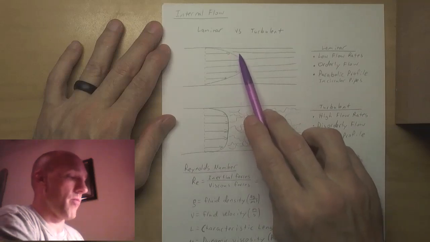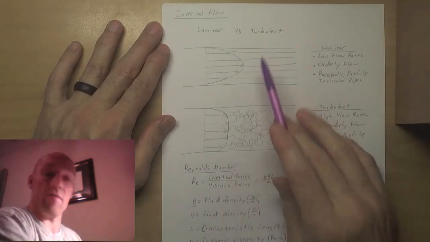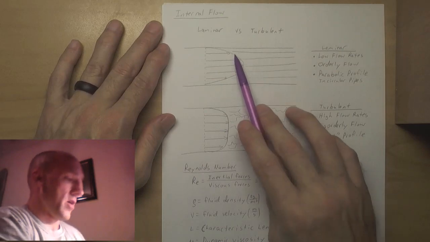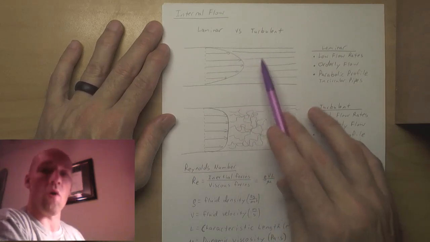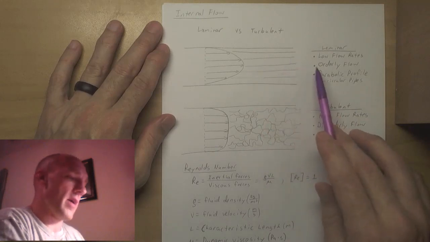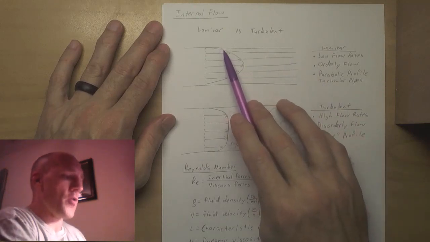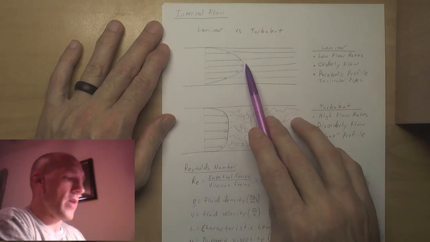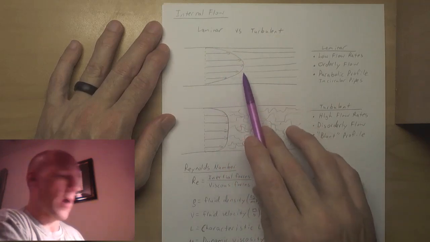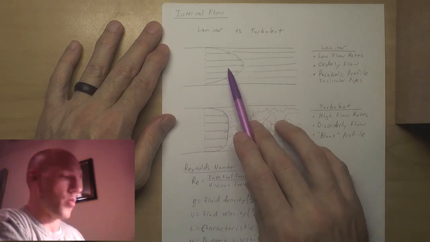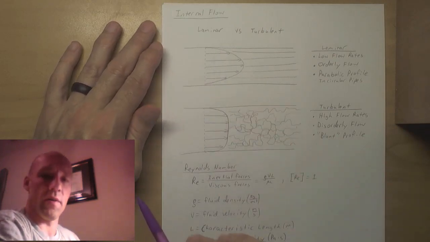It looks kind of like this. The layers don't mix. These streamlines don't cross one another, that sort of thing. And for circular tubes, the velocity profile is parabolic, so it's related to the radius squared.